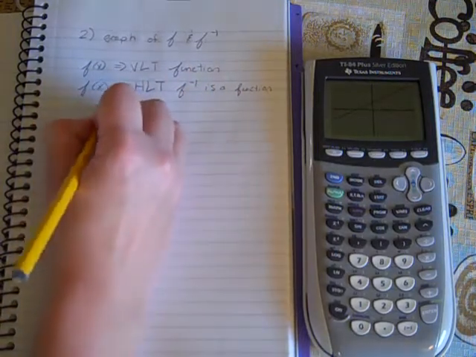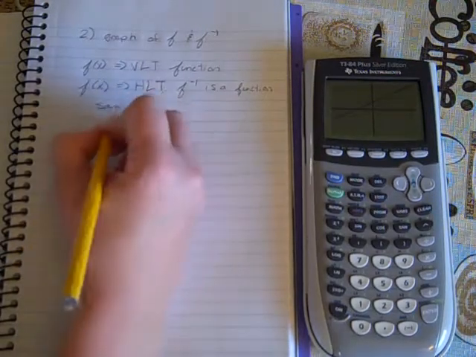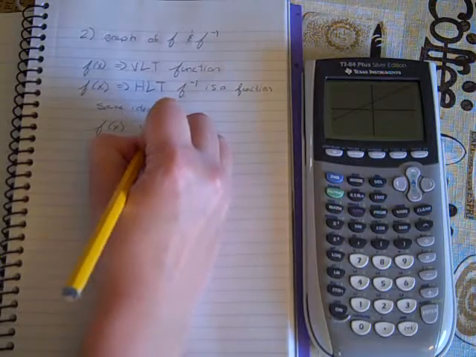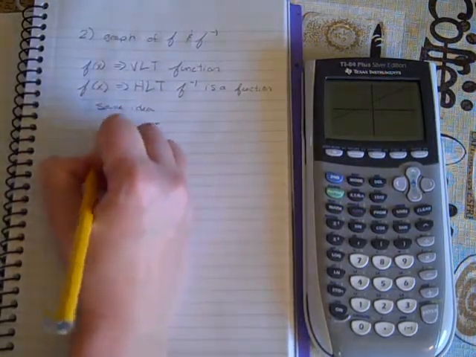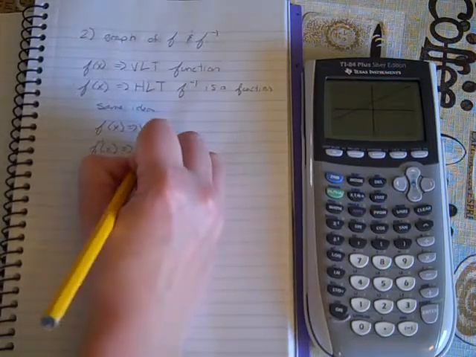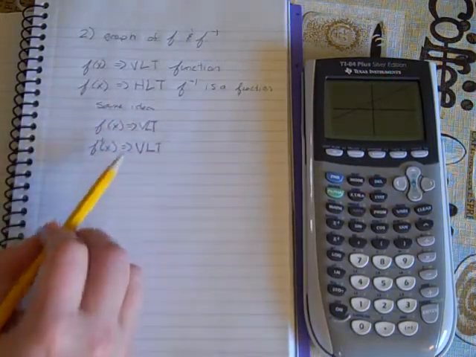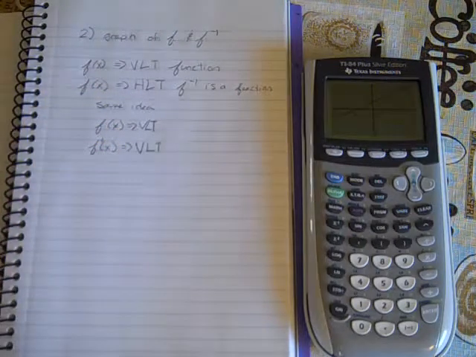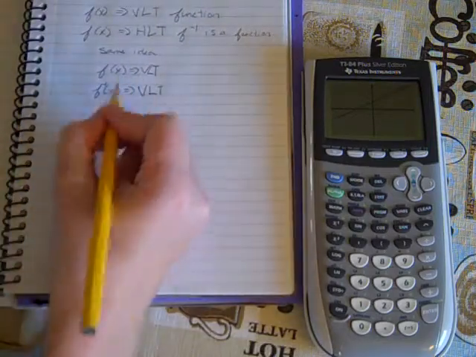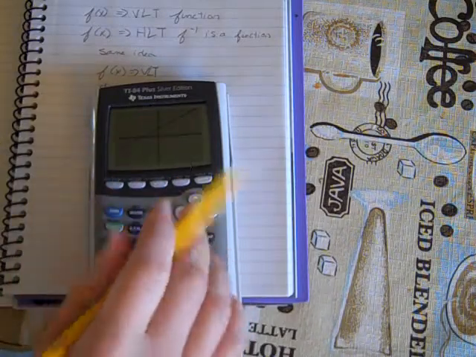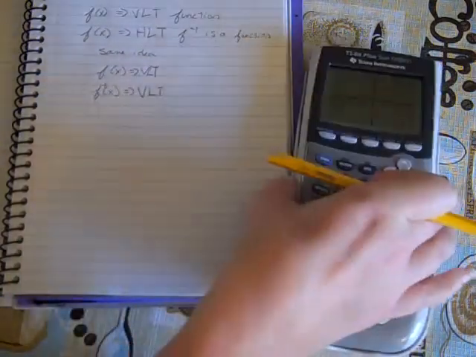Now this is the same idea of checking f of x for the vertical line test, and then also checking f inverse of x for a vertical line test. But doing a horizontal line test and a vertical test will let you know if the function and its inverse are functions automatically. So if something like this passes both the vertical line test and the horizontal line test, we say that the function and its inverse are both functions.